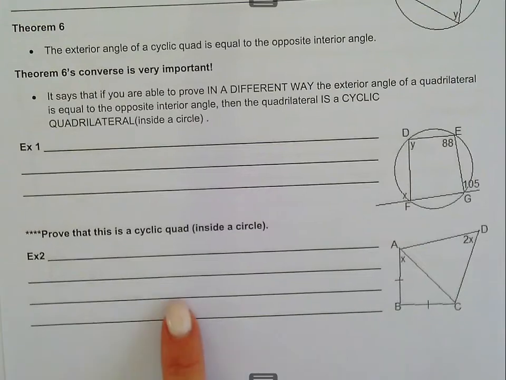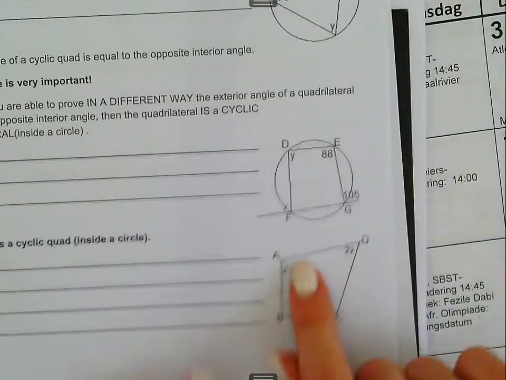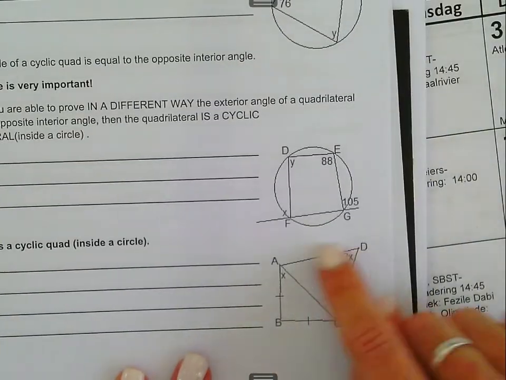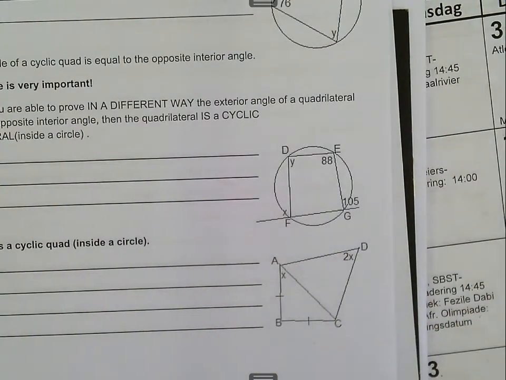Okay, so this one is a converse. So they've given you information. This is a quadrilateral. Do you see the quadrilateral? They want to know, is it a cyclic quadrilateral? Right. So I'm not going to give you any hints.